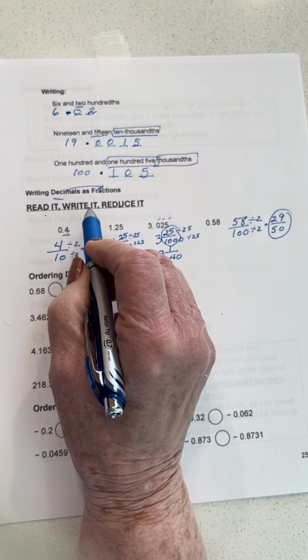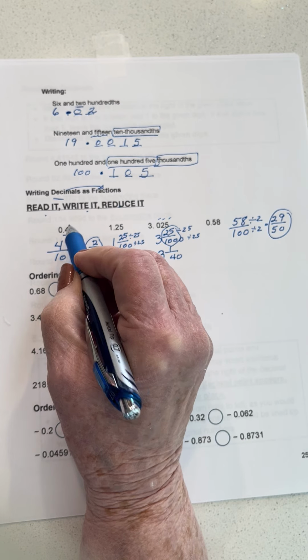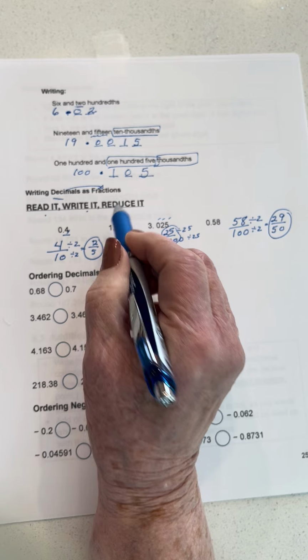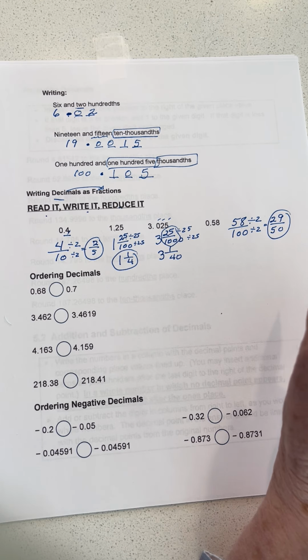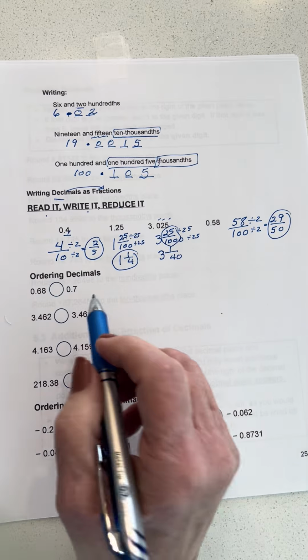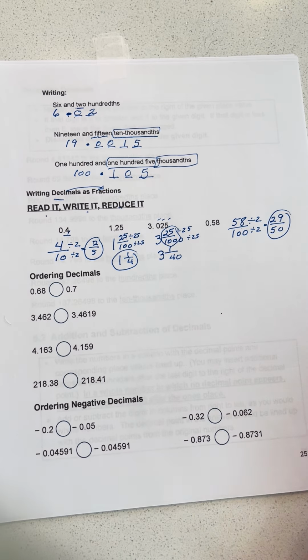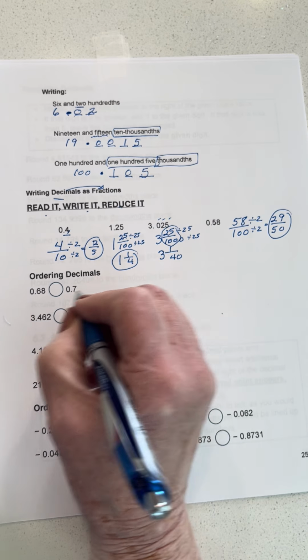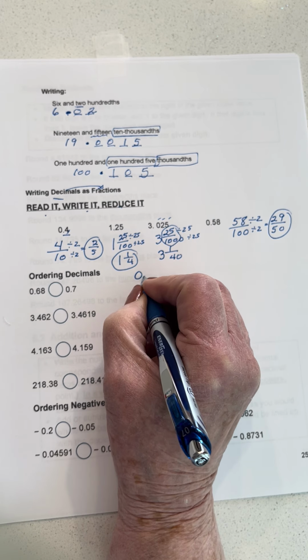Read it as a decimal, write it as a fraction, and then reduce it. It's pretty simple. Don't make anything hard out of it. Ordering decimals means greater than, less than, or equal to. And when we compare these, what I like to do is write them on top of each other, one above the other, and line up the decimal points.